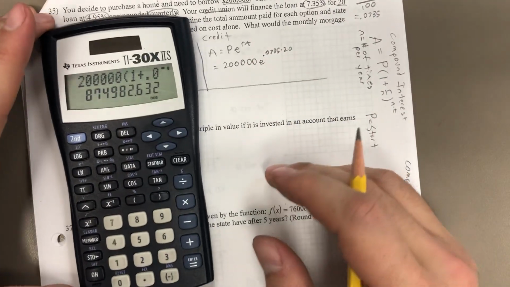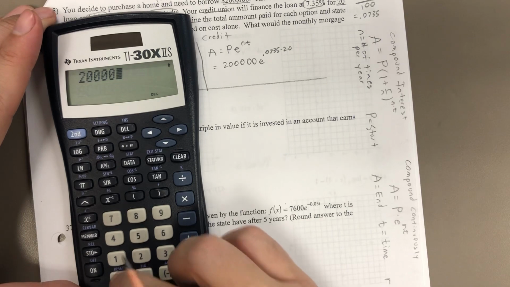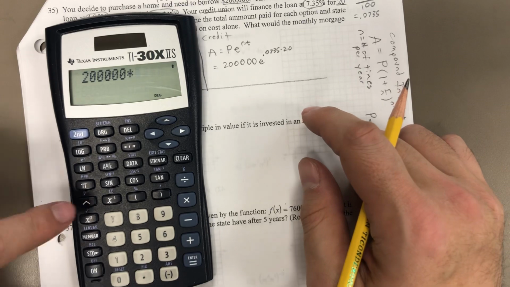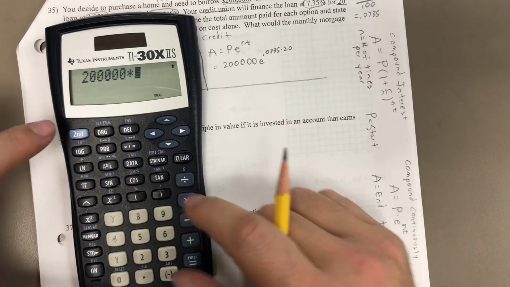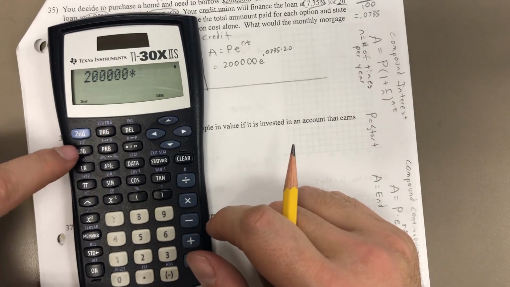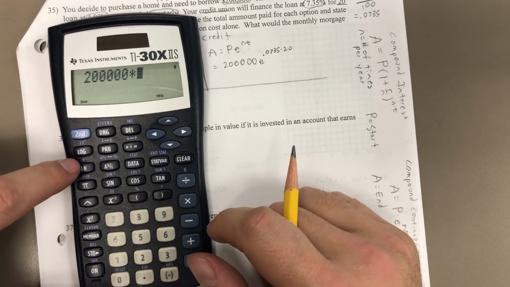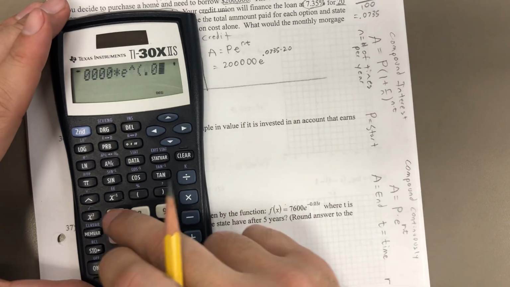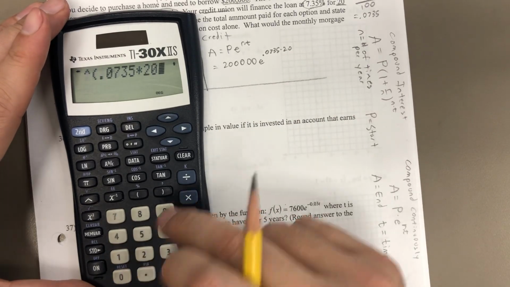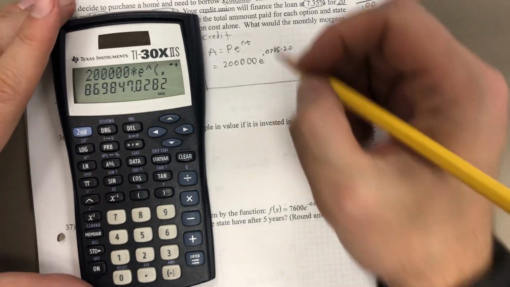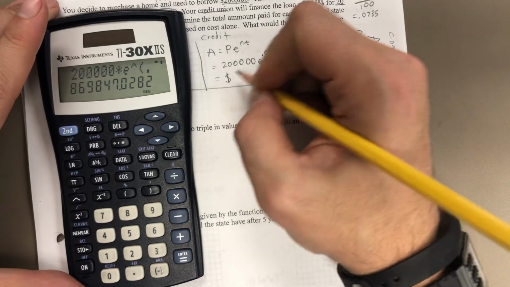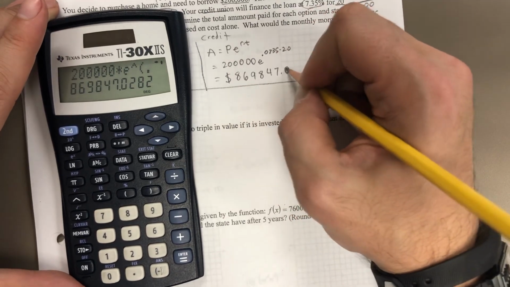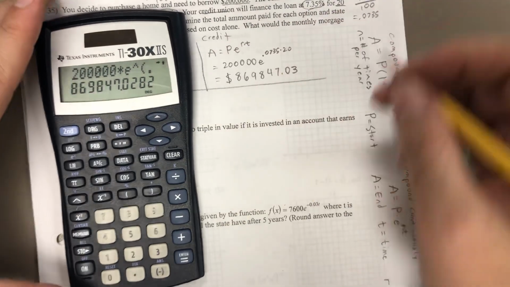So what you do is you type it into your calculator, 200,000 times, and then it's E to the power of something. There's an E to the power of something button on all of your calculators. On this calculator, you hit second and then ln. See how it's like the little blue thing back there, E to the x. So that's E to the power of, and then we type that stuff in, 0.0735 times 20, and then close the parentheses, and we get our answer, which is 869,847.0, and then let's round that up to 3.